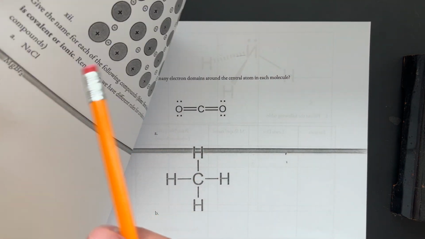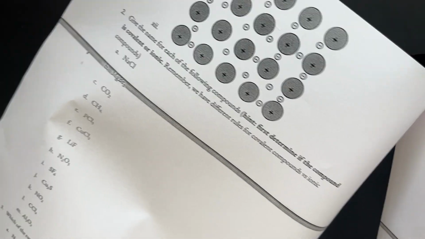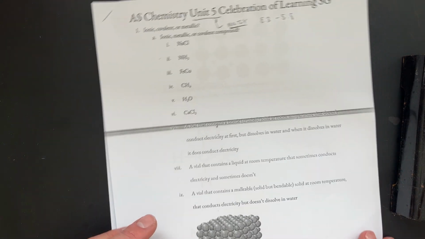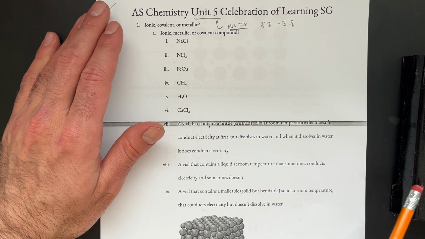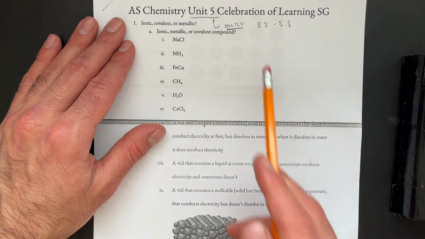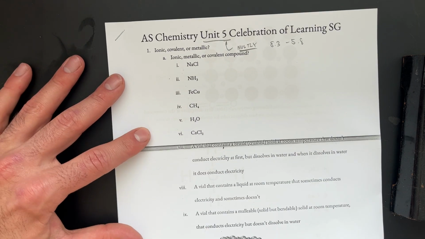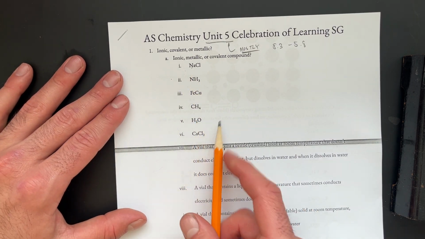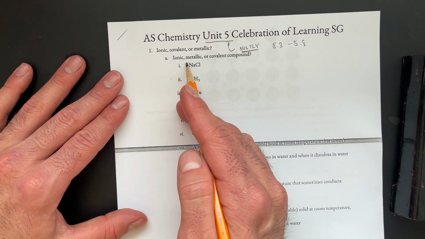Once we get to number 2 on, it's really just 5.3 and on. So do know how to do this, but otherwise don't really spend too much time on your 5.1 and 5.2 notes. It's going to be mostly 5.3 to 5.8. So let's do number 1. For number 1, ionic, metallic, or covalent.